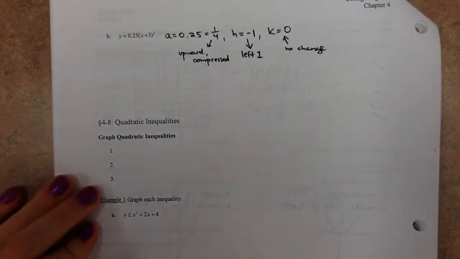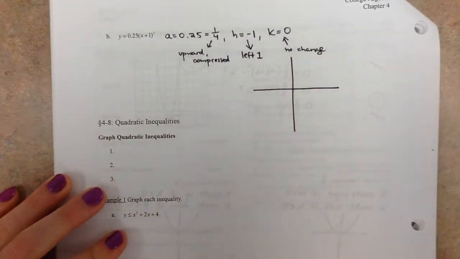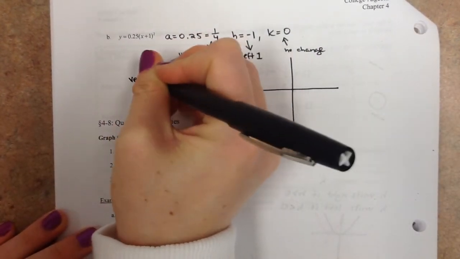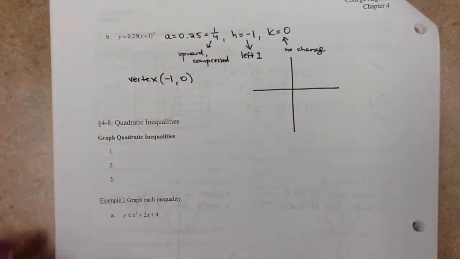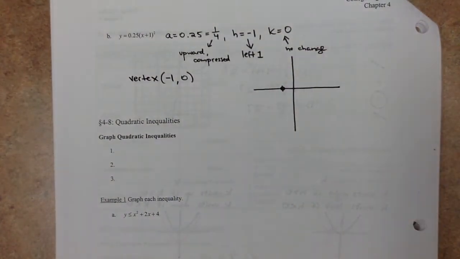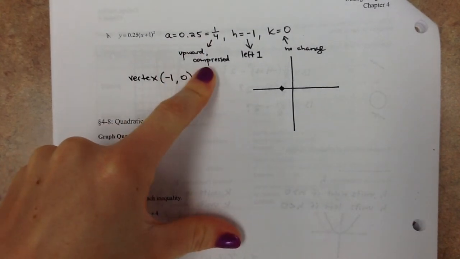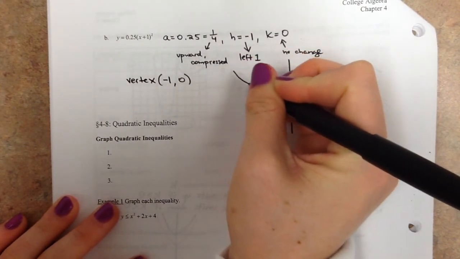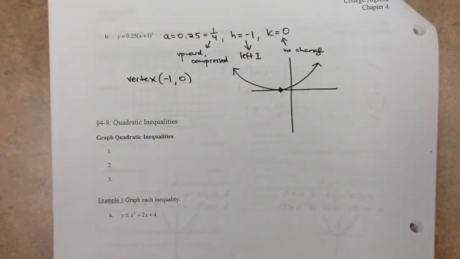Okay, so let's give a quick sketch of that. My vertex is the value of h and then the value of k. So h is a negative 1, k is 0. So my vertex is sitting right on the x-axis. It's right here. So I start with that point, and then my parabola opens up because this is positive, but it's very much compressed because of the 1/4. So it's going to look something like this, like a very, very wide parabola. Okay, so that's it.